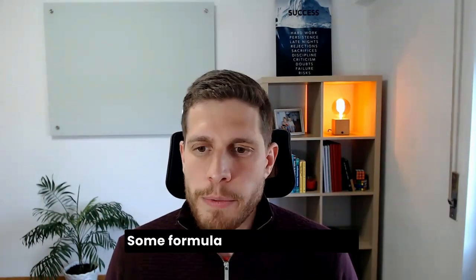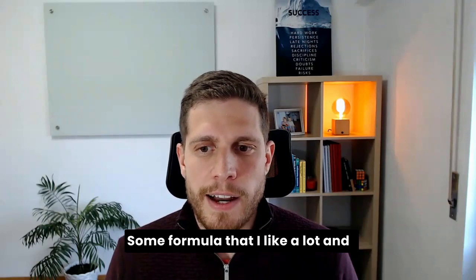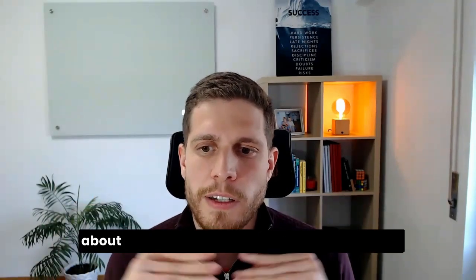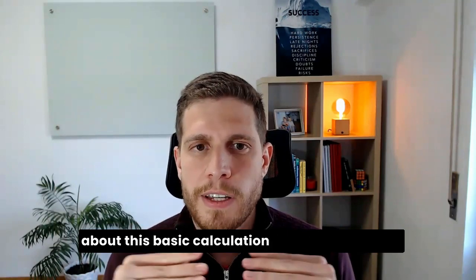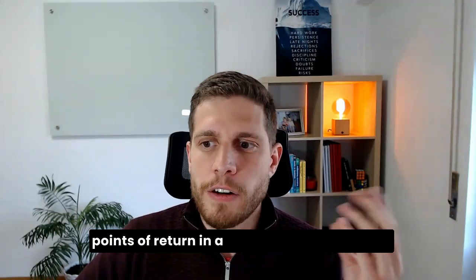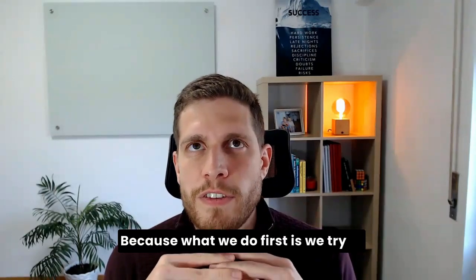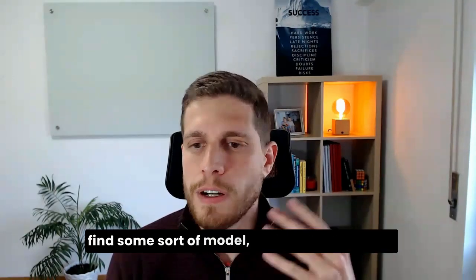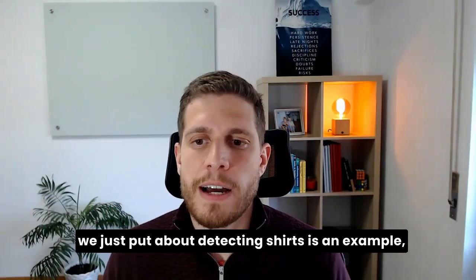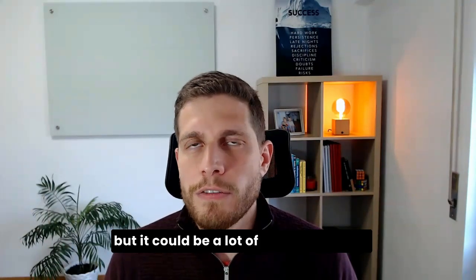Some formula that I like a lot, and I feel like it presents a little bit of this basic calculation, is that we have two points of return in a computer vision project. What we do first is we try to find some sort of model, like the example that we just gave about detecting shirts. It could be a lot of different things.